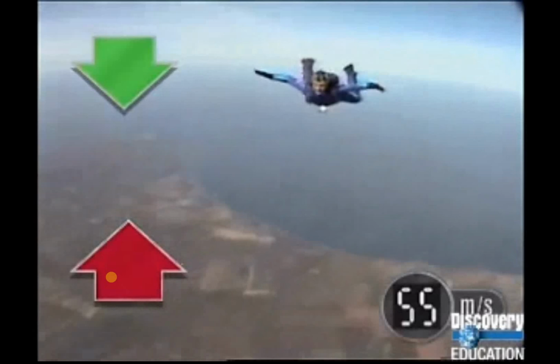How fast is she traveling? How many kilometers per hour is that? Yeah, terminal velocity for a human, right around 200 kilometers per hour. Varies a bit depending on your surface area, bigger people, smaller people, but right around 200 kilometers per hour. If you hit the ground at that speed, not good. Okay, but she has hit terminal velocity.